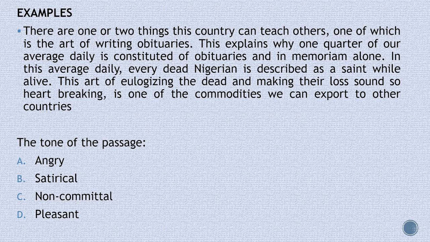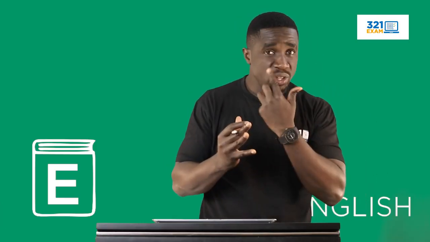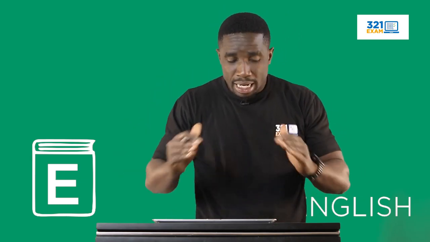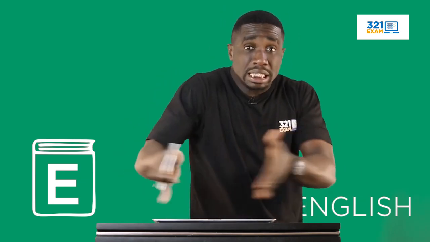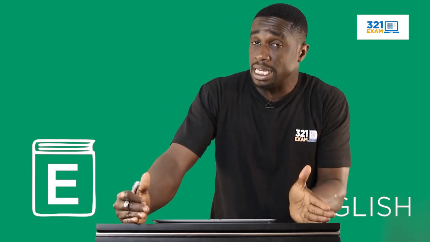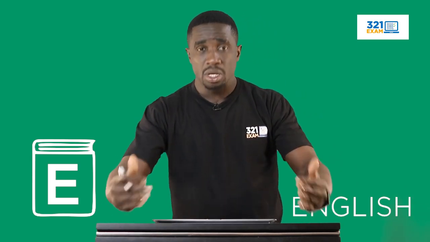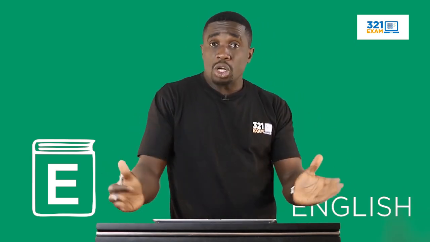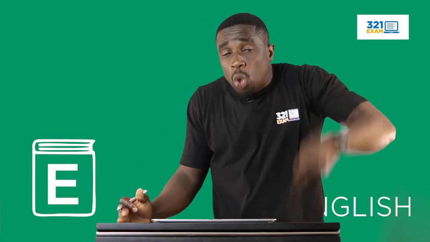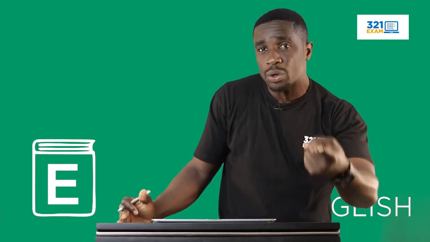Now, in this regard, what has the writer done? The writer has painted a particular ill, a particular misdeed, a particular action that is being carried out, which is an ill happening in the society. But if you look at that particular passage, did the writer place condemnation on that particular ill? No, the writer did not place condemnation on that ill. Why did the writer not place condemnation? Because the tone he's using is a satirical tone.